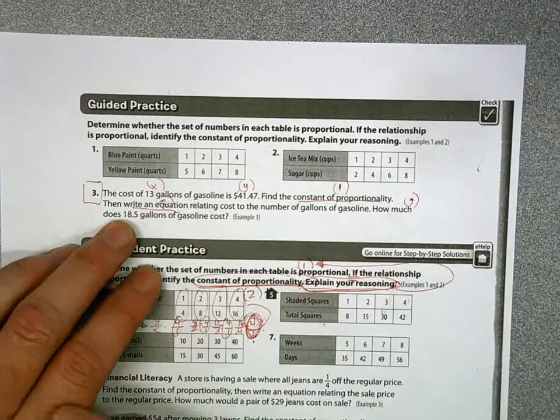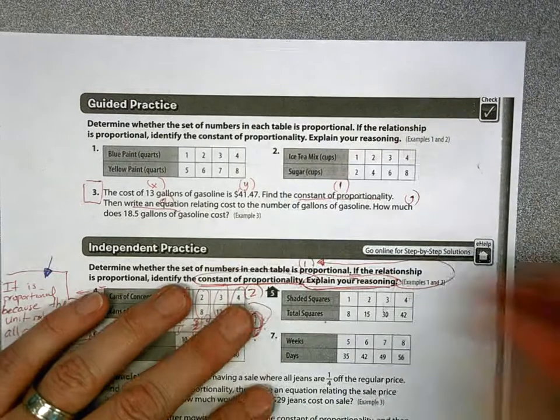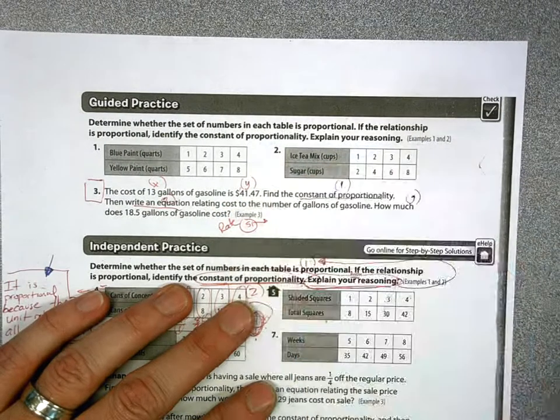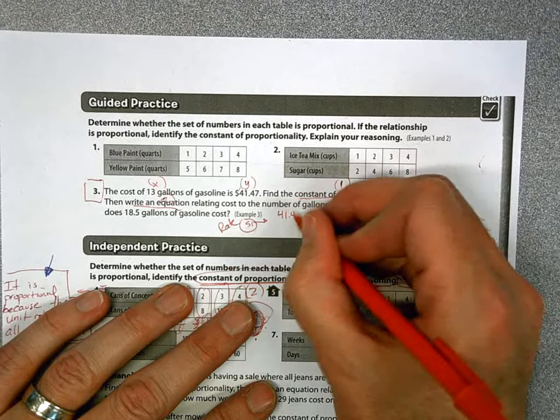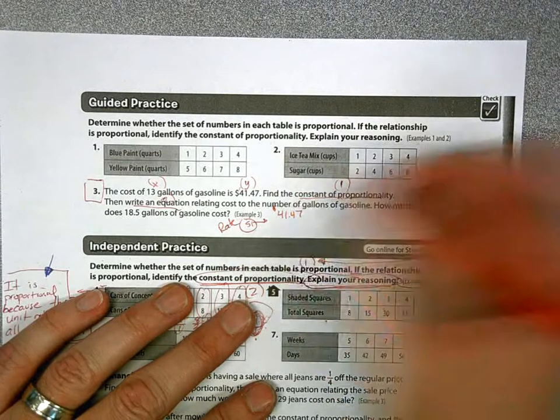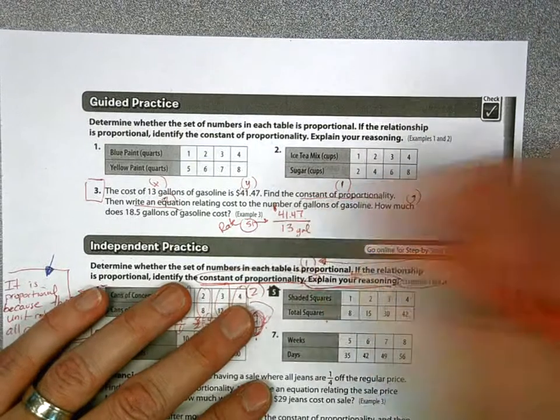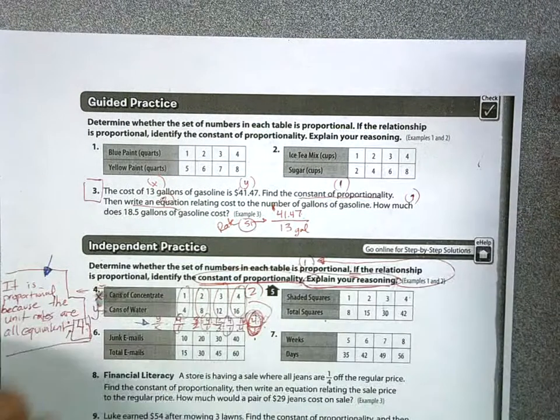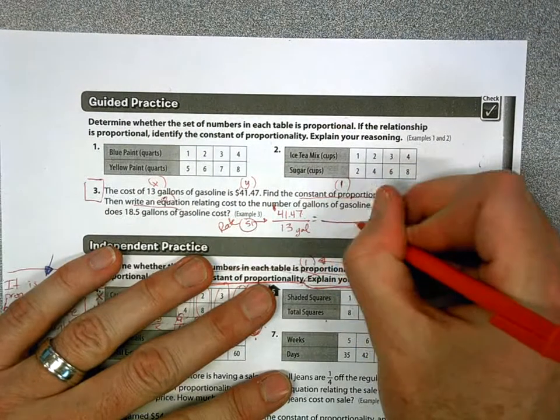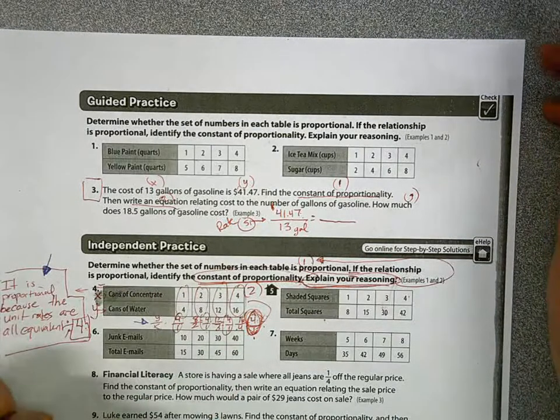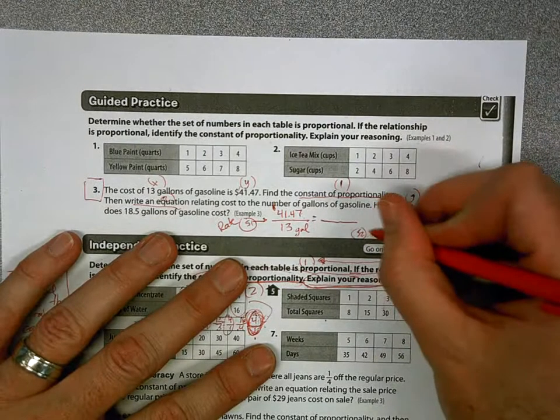So what that means is this is step 1, I'm going to go ahead and find my rate. It is $41.47 to 13 gallons. Here's my y, here's my x. Now what I'm going to then do is step 2, which is I'm going to find my unit rate.